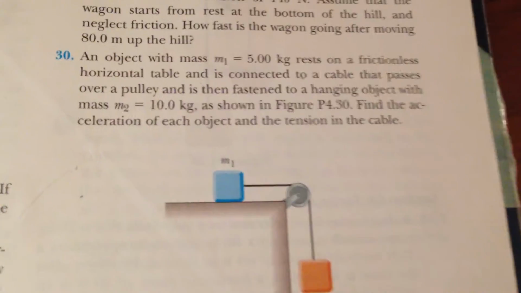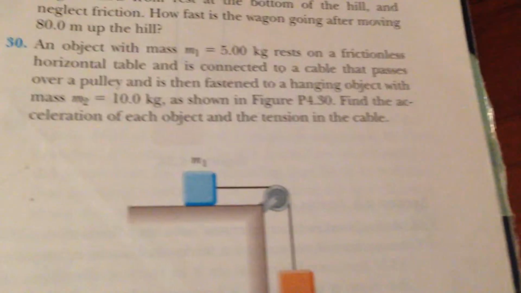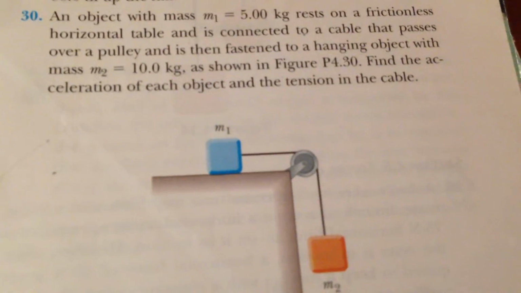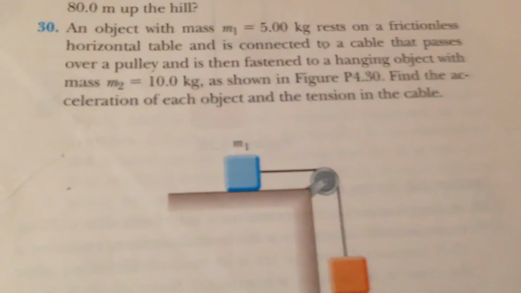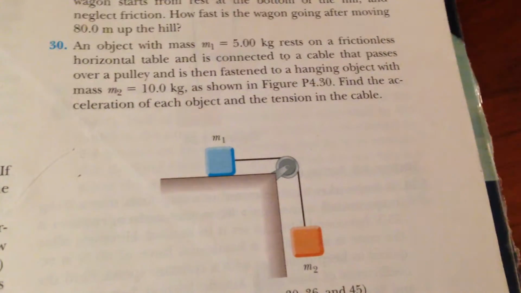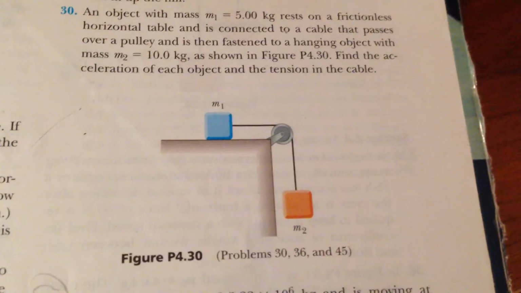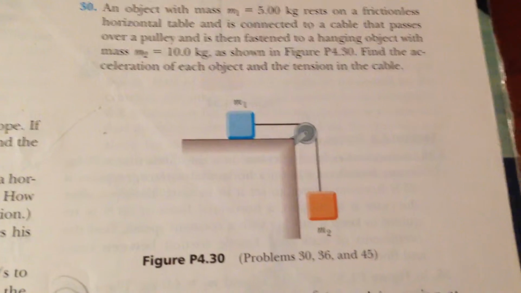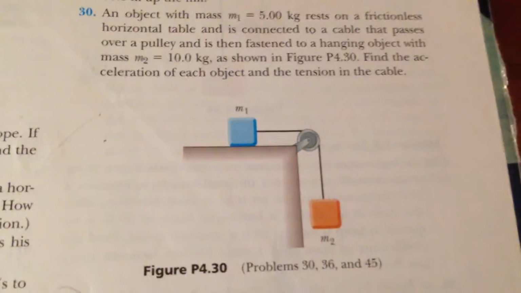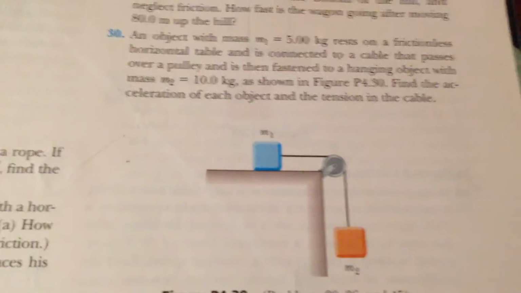Okay, so this is chapter 4, problem number 30. The question asks: an object with mass m1 equals 5 kilograms rests on a frictionless horizontal table and is connected to a cable that passes over a pulley and is then fastened to a hanging object with mass m2 equals 10 kilograms, as shown in figure P4.3, which is that figure. Find the acceleration of each object and the tension in the cable.